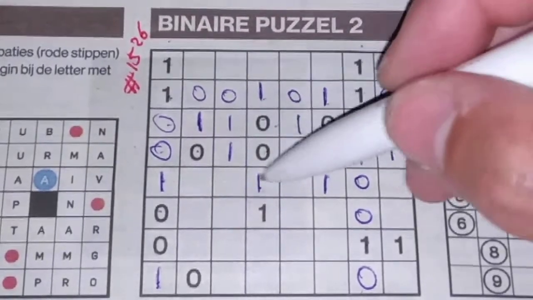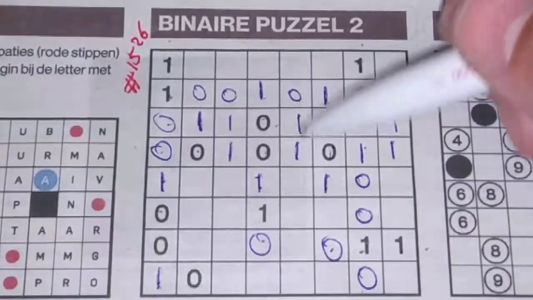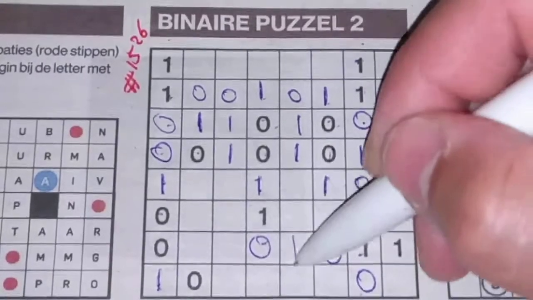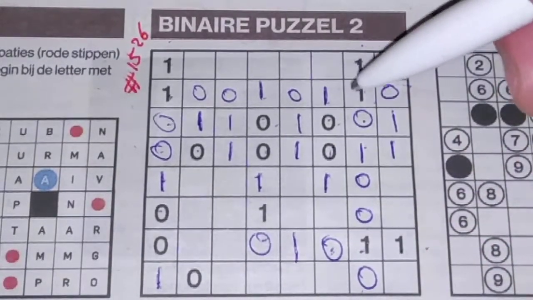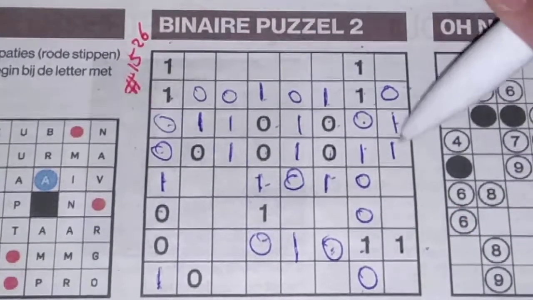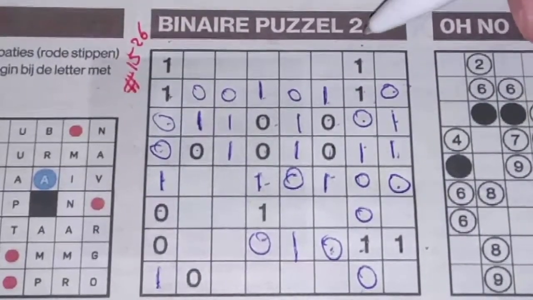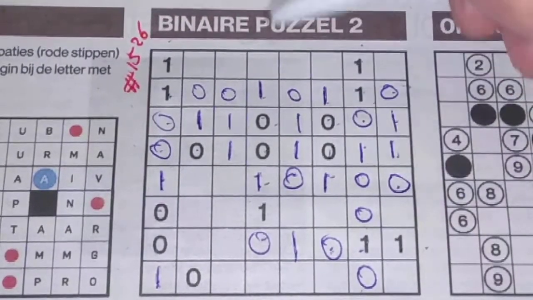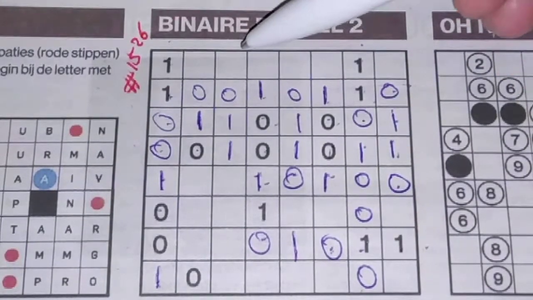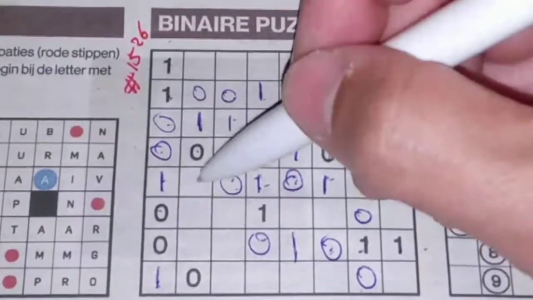Then double one, here no, there no. Let me see, between 2 O's comes a 1. Between 2 ones comes an O. Double one, here no, there no. Let me see. Double one, here no, there no. 4 O's, so the rest are ones.